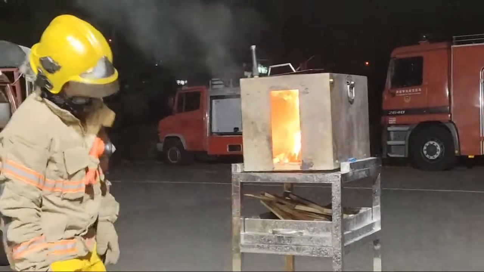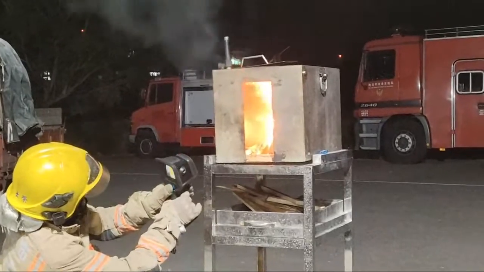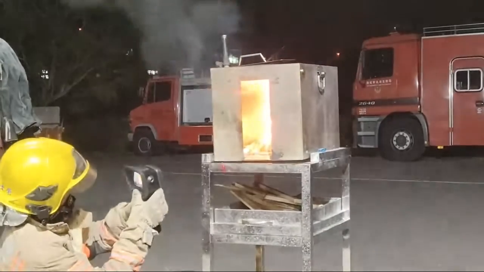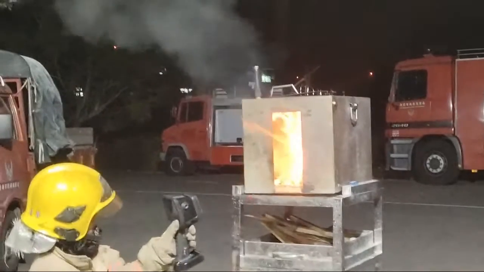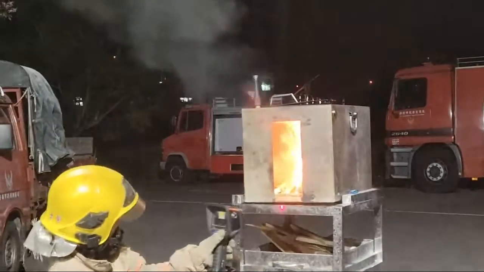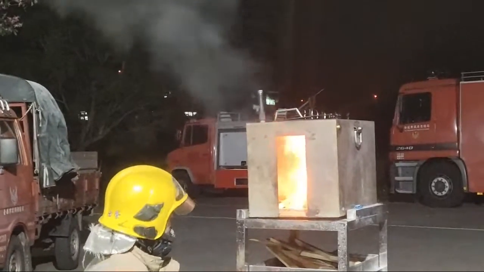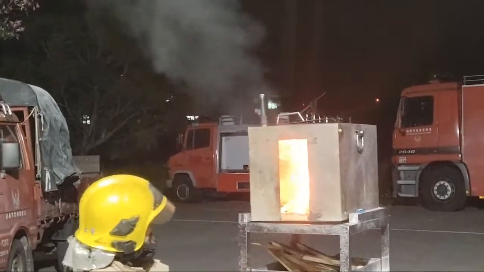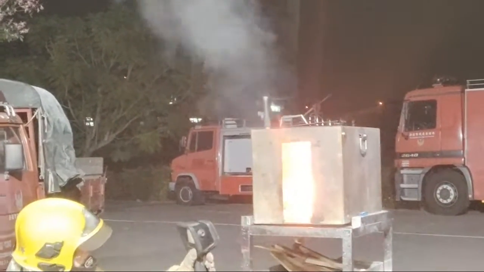When you use a teapot to boil water, what comes out from the little hole? Steam, right? And the steam burns. Steam is actually going to burn a lot worse than the fire. So that's why we are not putting the water on the fire when we get to the scene, because it's going to steam the people inside, either one of your brothers, sisters, or one of the survivors.